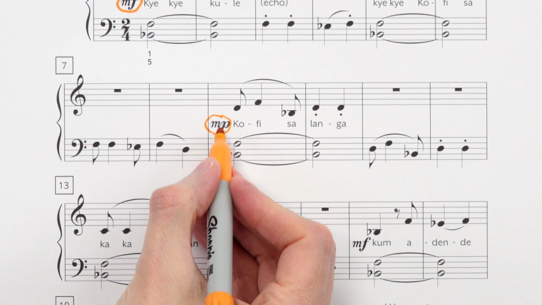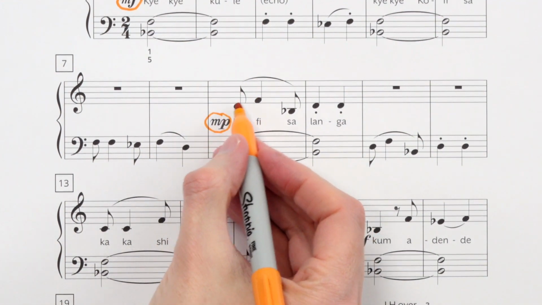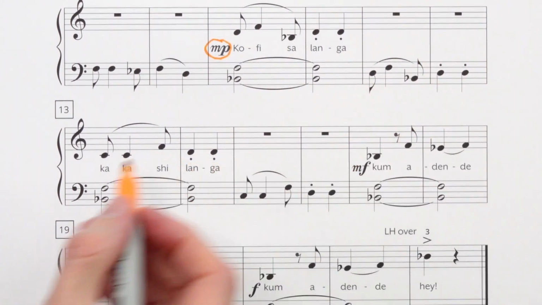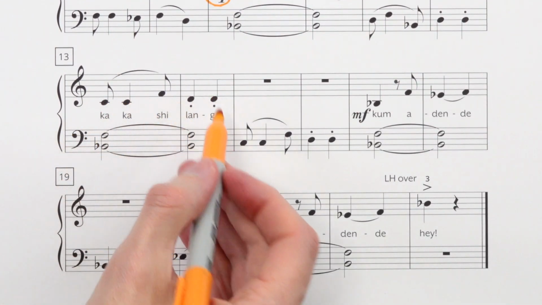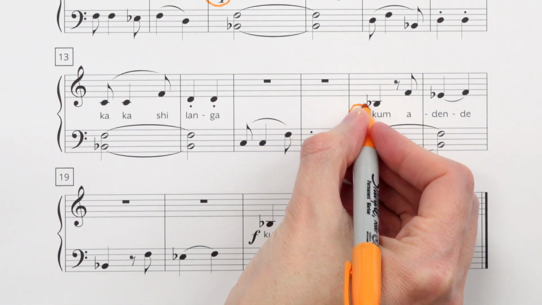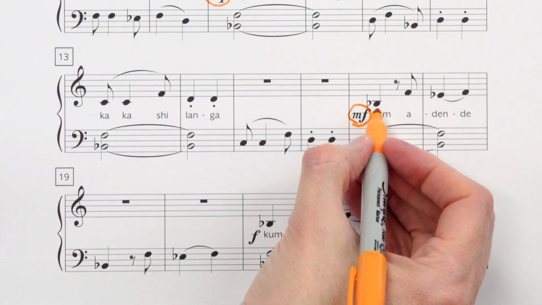Now, here in measure 9, remember, we'll get softer down to a mezzo piano. The right hand plays the melody, left hand has this chord, left hand echoes, right hand plays the melody, left hand echoes. Now we come back to a mezzo forte, and let's review this rhythm.